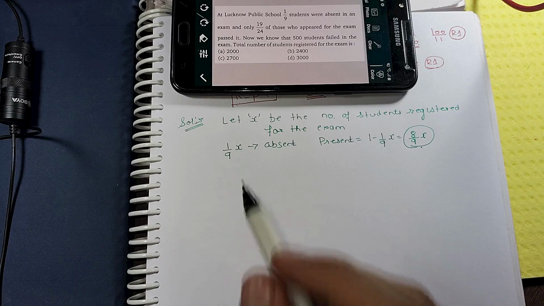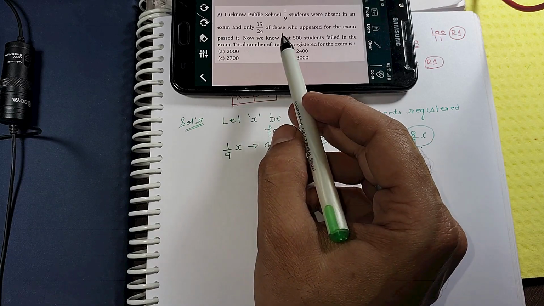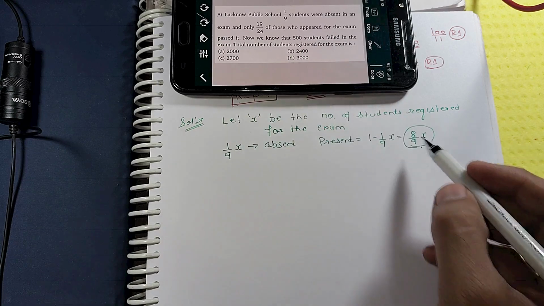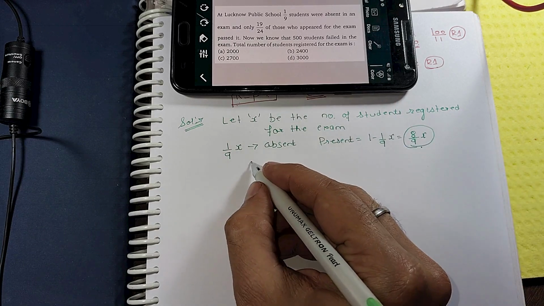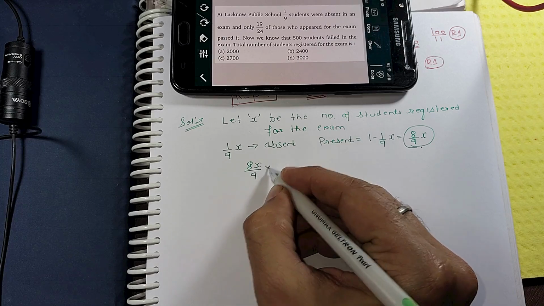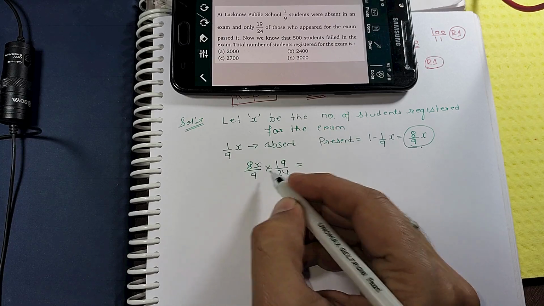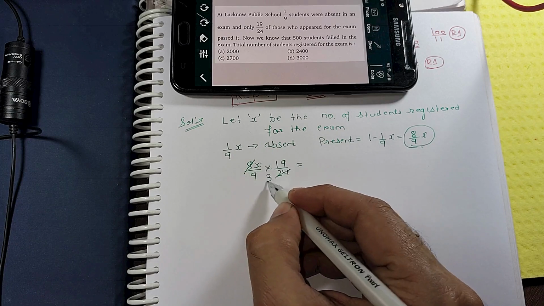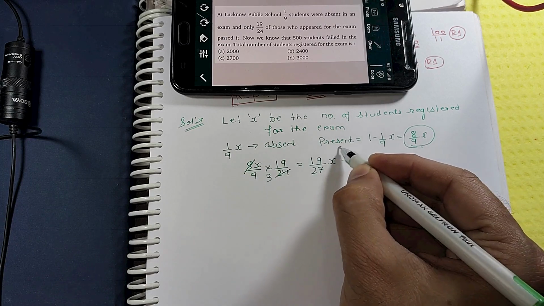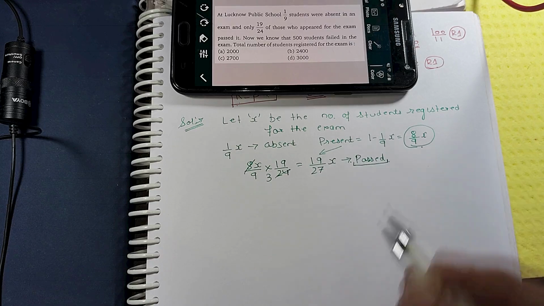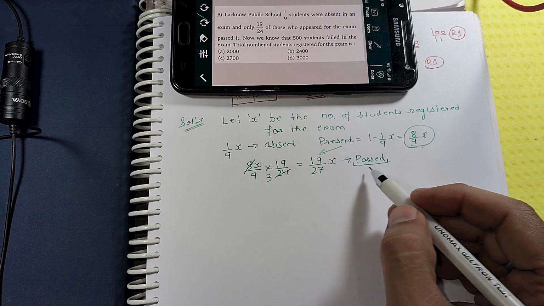Now the question says only 19 by 24 of those who appeared for the exam passed. So what does that mean? That means 8x upon 9 multiplied by 19 by 24. So this is basically 8, 3, so 19 by 27 of x were those out of these who passed the exam. Now, what will be the number of students who failed?